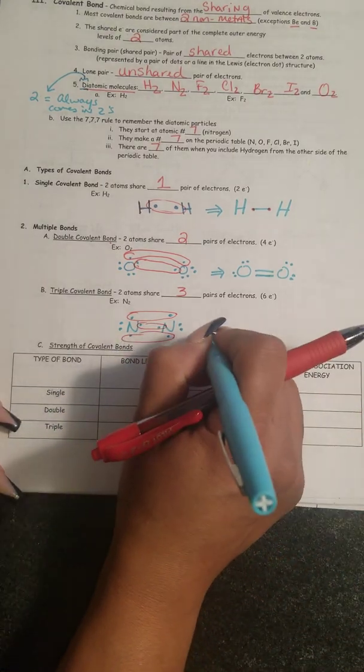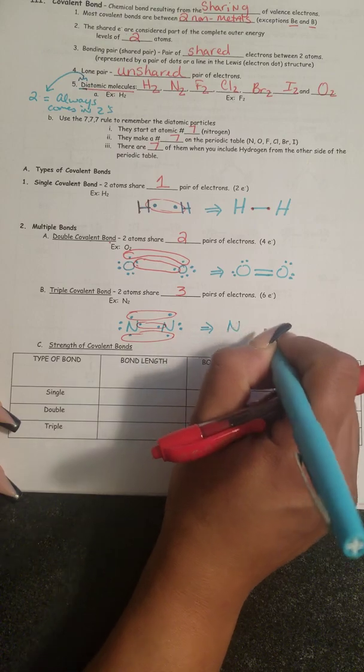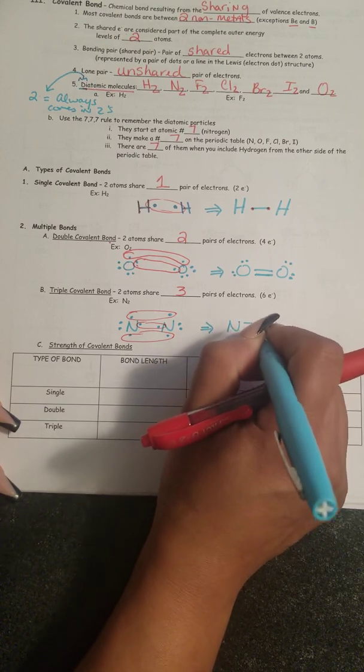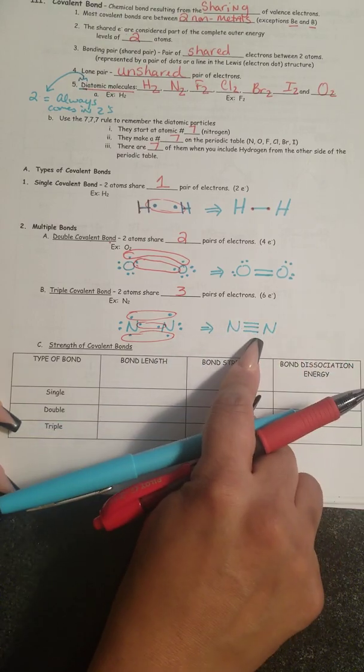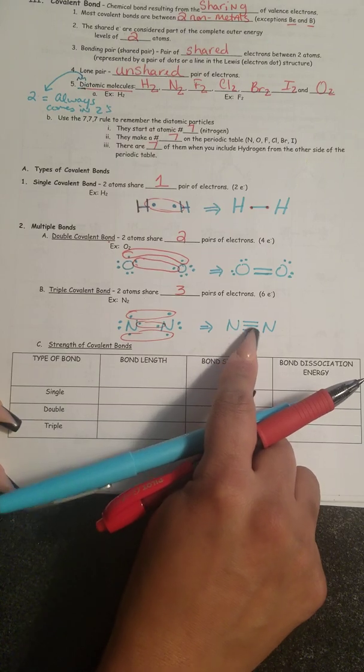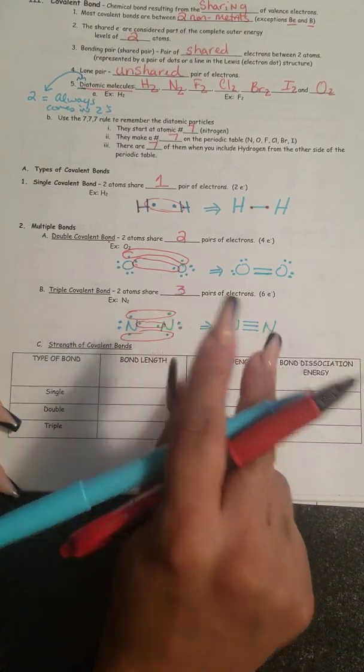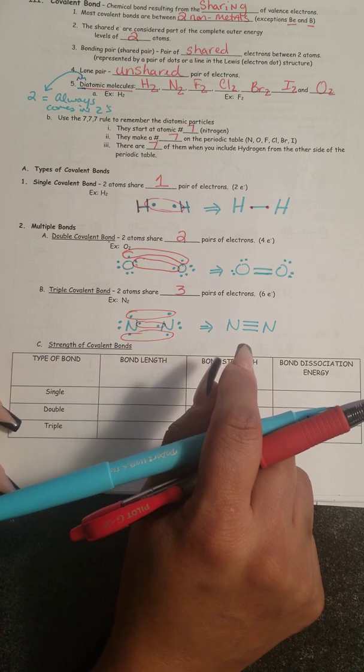And so now when they bond together, when we draw it out, it's going to look like this. 1, 2, 3, right? A triple bond. Each line represents two valence electrons. How many do they have to have? They have to have 8.